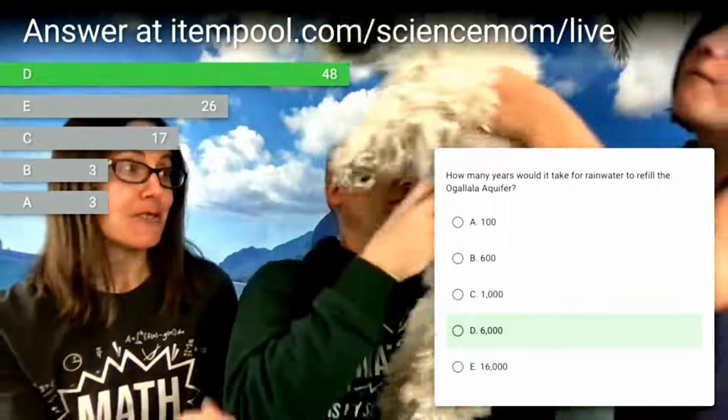And we're going to reveal the answer. 6,000 years. So 6,000 years to refill an aquifer. Some aquifers take even longer to refill. So if we take all that water out, we're left without a water source in some places. Water management is going to be a huge topic of debate and contention, and something we have to do better at in the future. We need water. We do not want to run out of our groundwater.